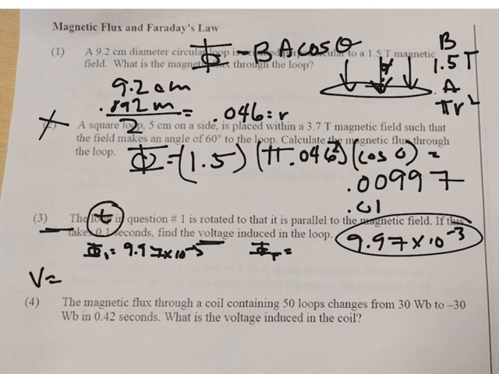It is 0.1 seconds. So if the loop in question number 1 is rotated so that it is parallel to the magnetic field, if this takes 0.1 seconds, find the voltage induced in the loop, or induced also means created. So it's the idea that we had this loop, and then it rotated to look like this. So hopefully looking at this you might think, well, there's nothing going through it. Absolutely. Your total flux at the end is 0.